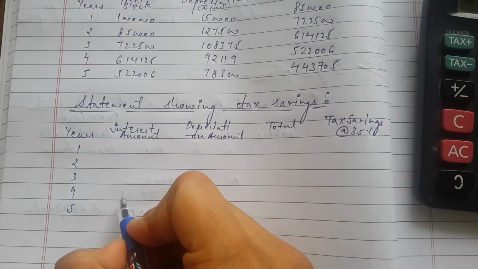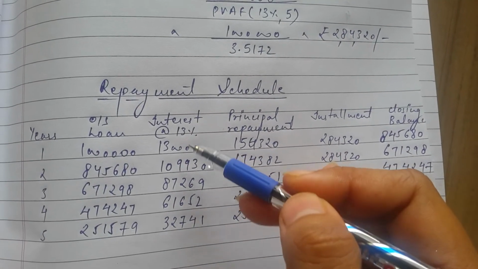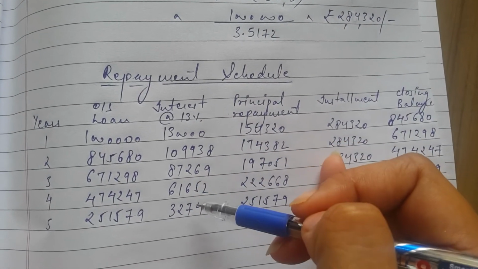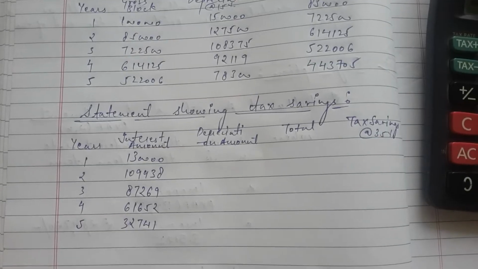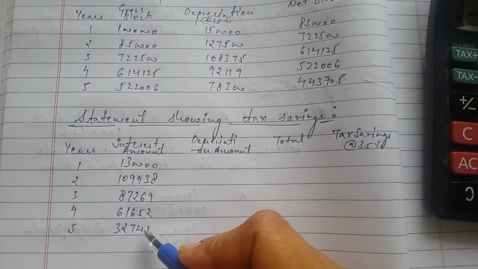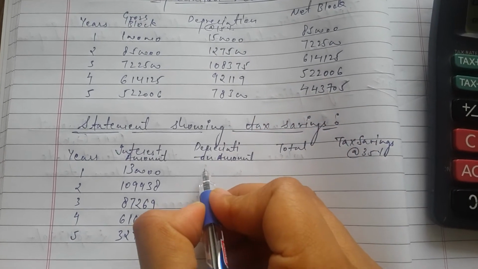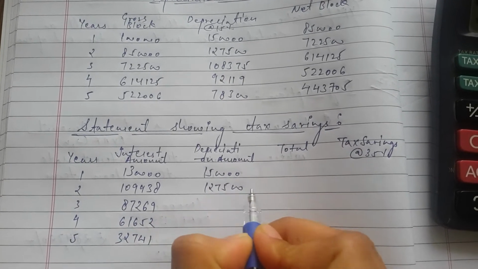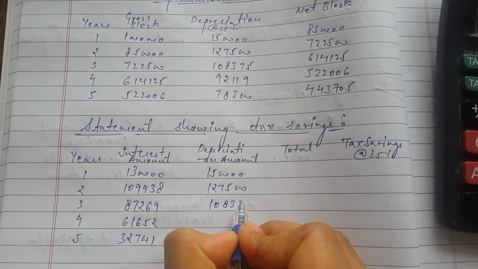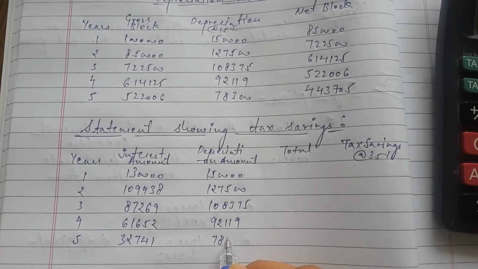Interest amount we have already computed, so I'm just going to copy it as we have already done here. See, we have already computed, so you just need to copy it right from this particular table to that particular table. Okay, so I've copied in all the interest amount, in all the years. Now I'll be copying the depreciation amount. In the first year it is 1,50,000. In the second year it is 1,27,500. In the third year it's 1,08,375. Then it is 92,119. Then it is 78,300.